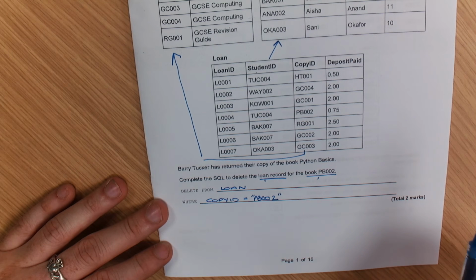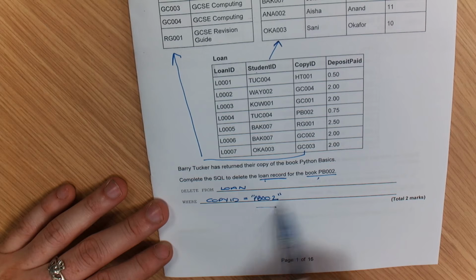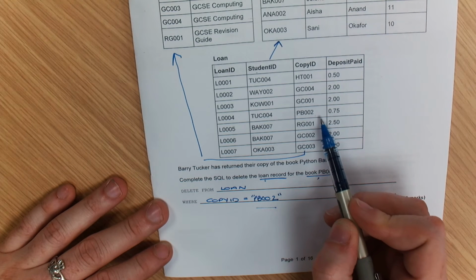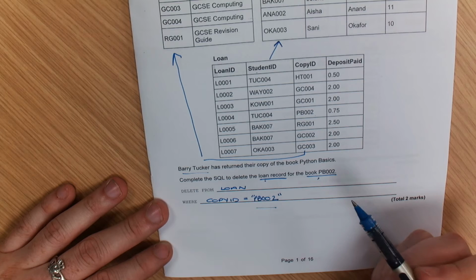You could invert things around. No. Right, by deleting PB002, that is now going to delete that, but it's not going to remove the student.